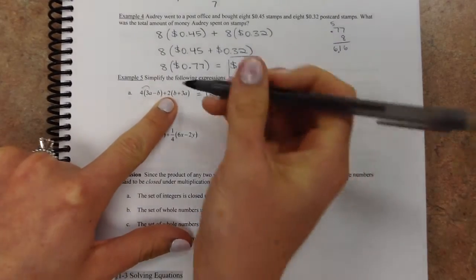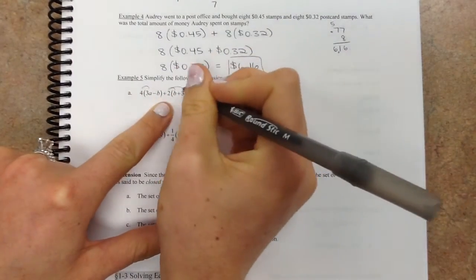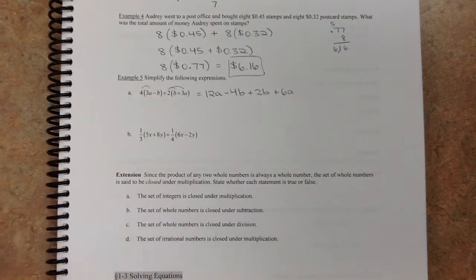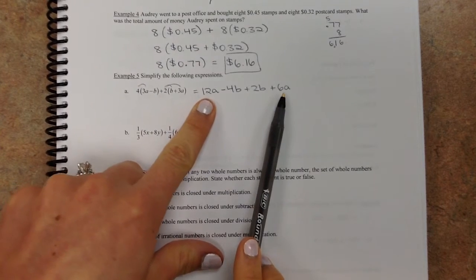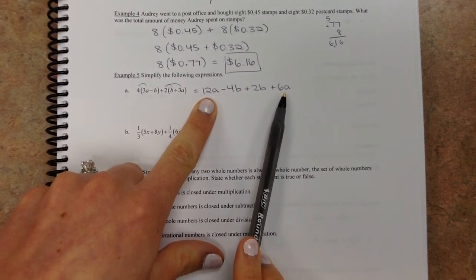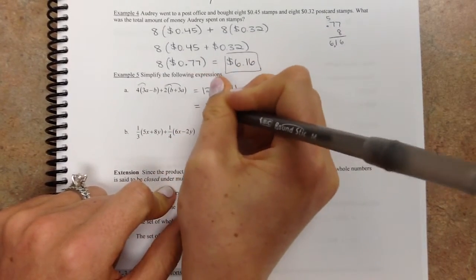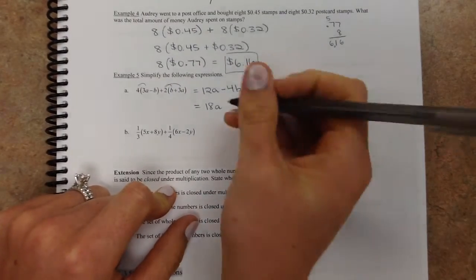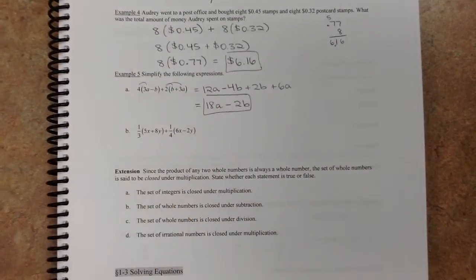Then we're going to distribute this positive 2. So 2 times b just gives us 2b. And then 2 times 3a, the 2 times 3 gives us 6, and then there's still an a attached. Okay, so that was the distributive property. Next, we can use the commutative property to rearrange and combine like terms. Even though these two aren't right next to each other, the commutative property tells us we can still add them together. So 12a plus 6a, we just add the numbers together. 12 and 6 is 18a. And then these two we can add together. So negative 4b and positive 2b gives us a negative 2b. So that would be a simplified version of what we started with here.